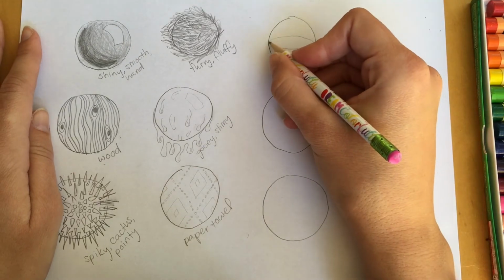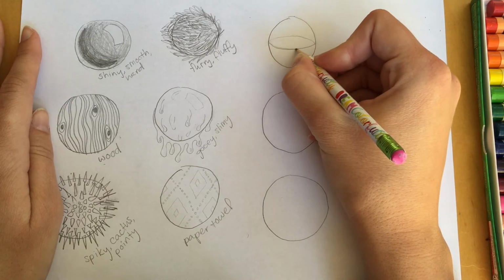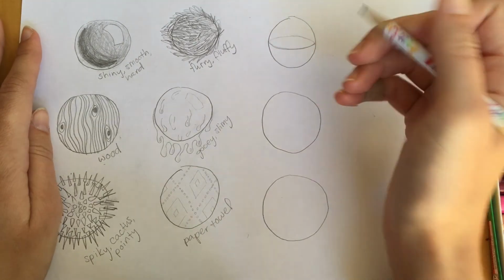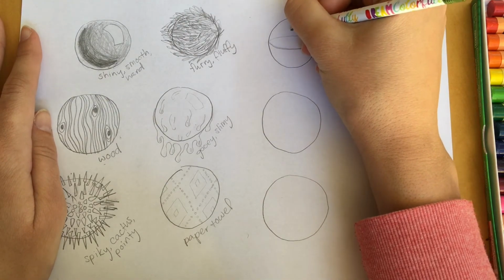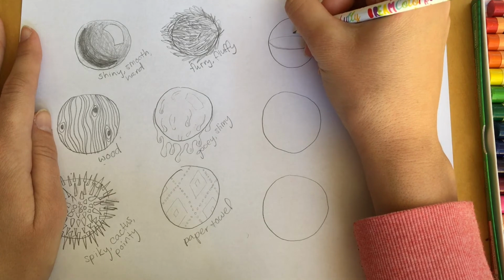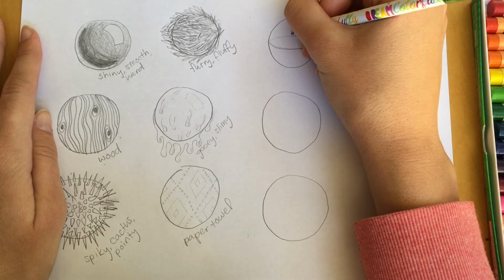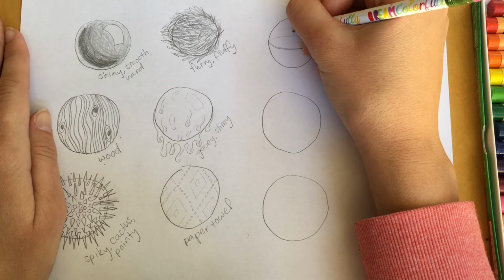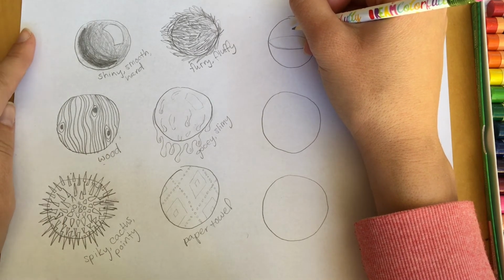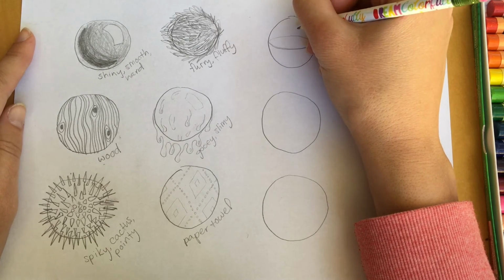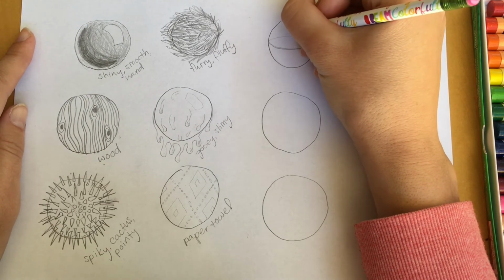So if I imagine this circle is filled with water, maybe there's a droplet that's coming down into the water. Maybe there's a splash and some ripples. If I think about how I want to create the visual texture of water, I think that would be a good way to do it, with a splash and some ripples.